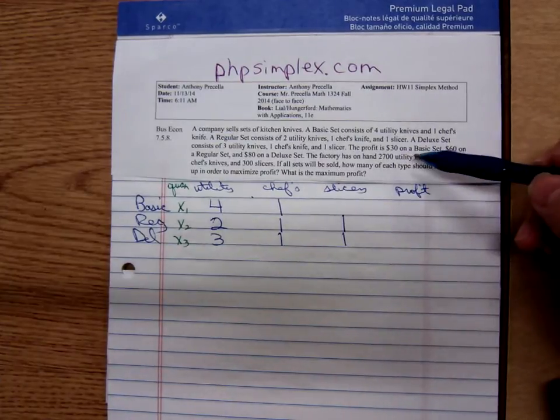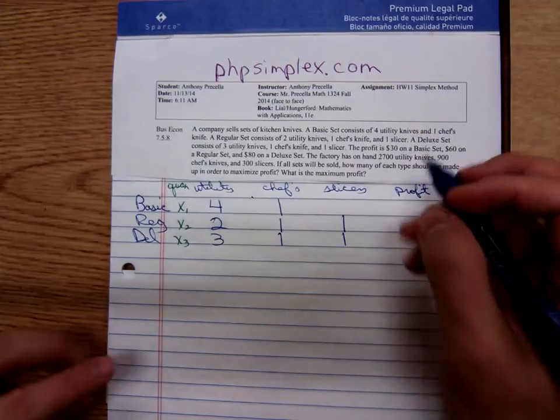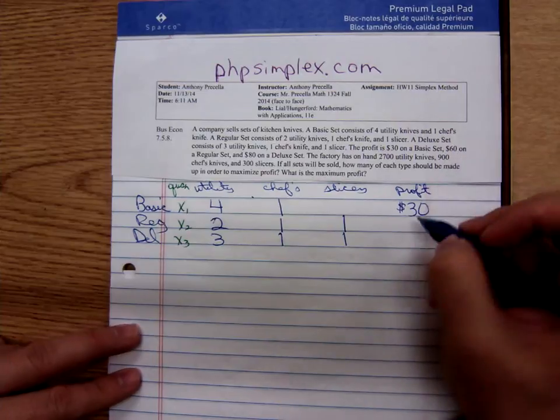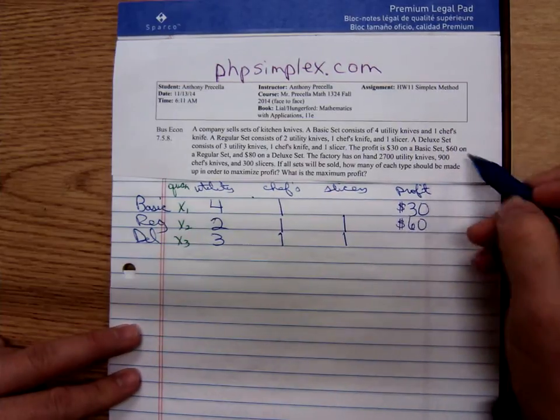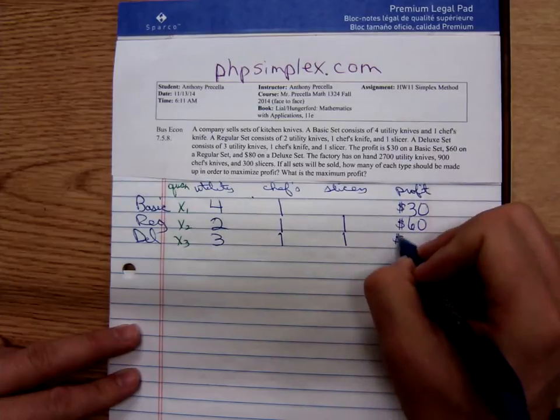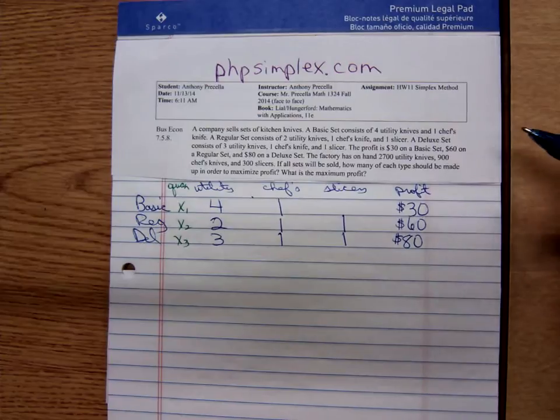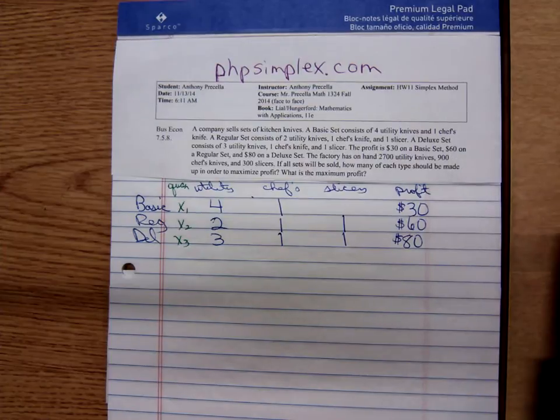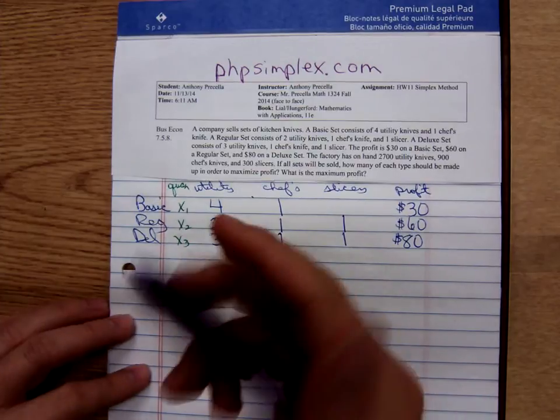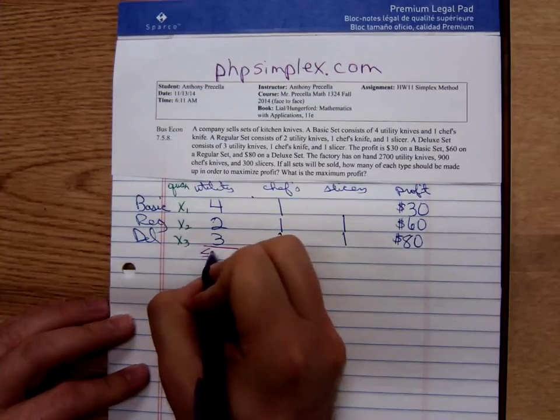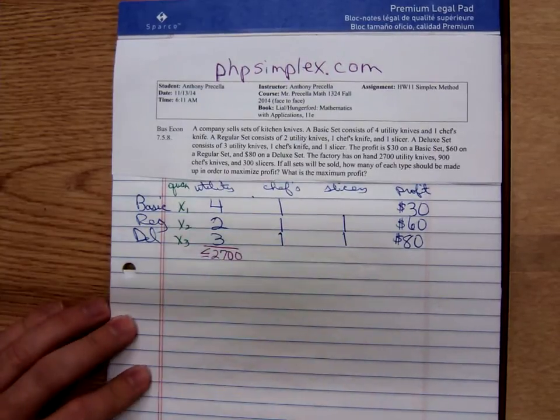But anyway, now the profit on each set. The profit on a basic set is $30. The profit on a regular set is $60. And the profit on a deluxe set is $80. And the sentence here, the factory has on hand 2,700 utility knives. That means if we total up all the utility knives used, they cannot exceed 2,700. So that would be less than or equal to 2,700.